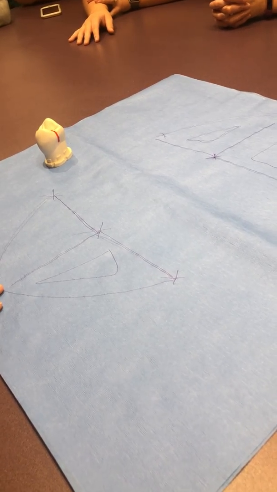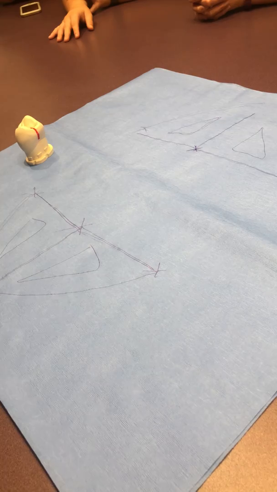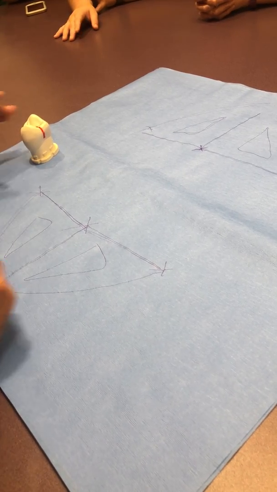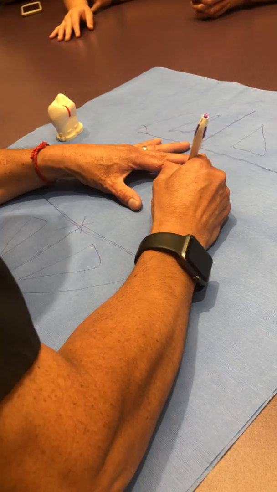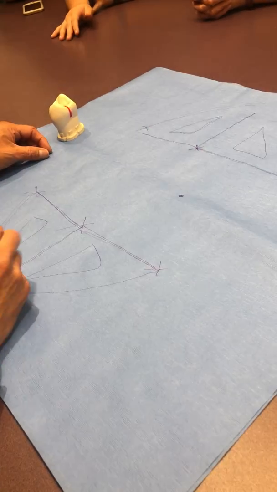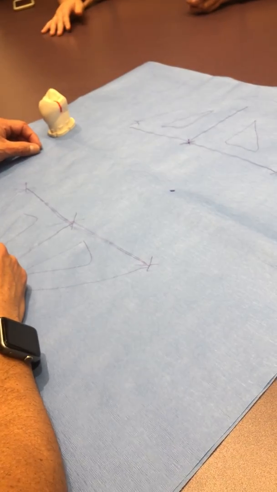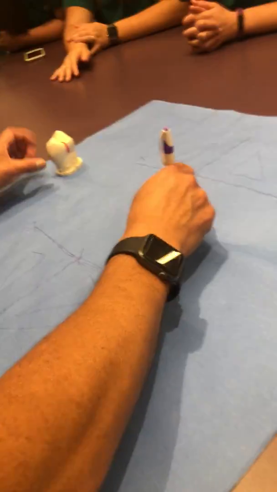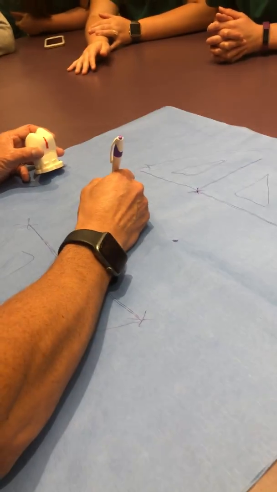Mesial lingual developmental depression. Distal lingual developmental depression. Now, what is this one right here? A pit. Contact point. And what side is it? Mesial. Okay, so that would be my mesial pit. We don't need to say occlusal.